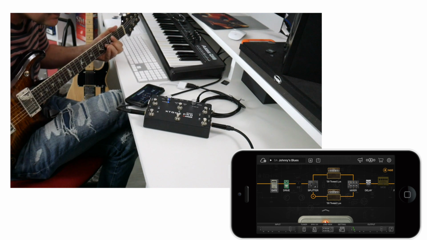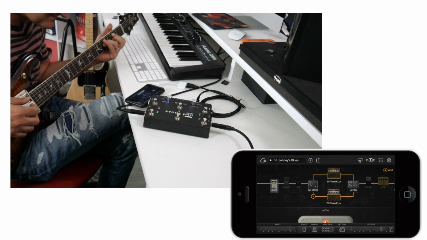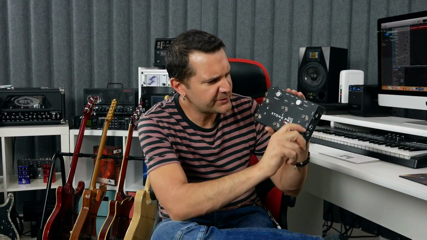This makes it really easy to make the Xtone work in your rig the way you want it to work. Speaking of control, you can plug in an expression pedal if you'd like, so you can control your wahs, your volume, anything that can be controlled with an expression pedal, you can do it through this. This really opens up a lot of possibilities with all the apps that are available online.